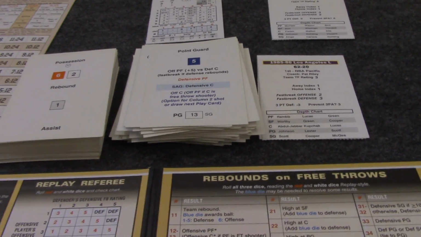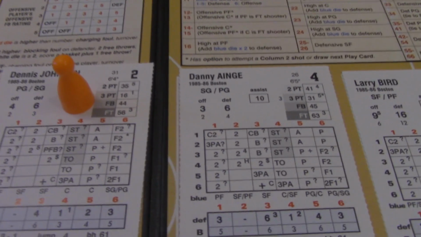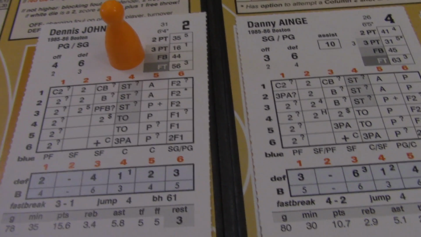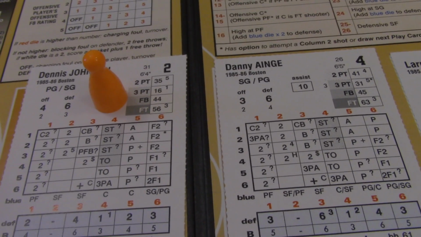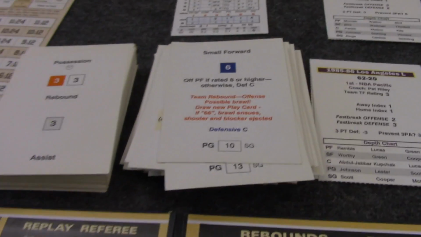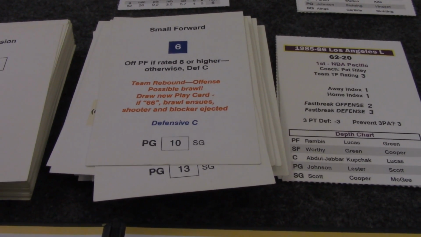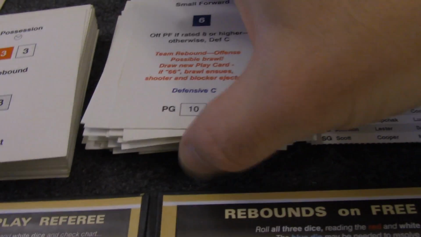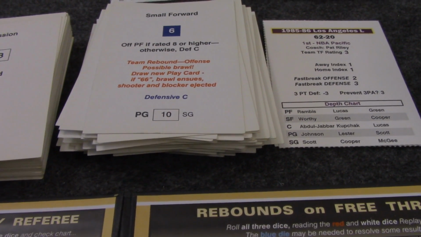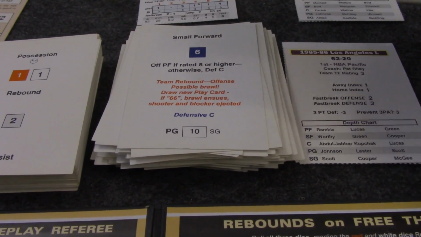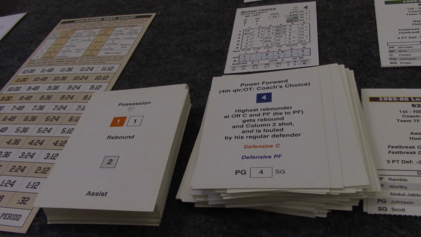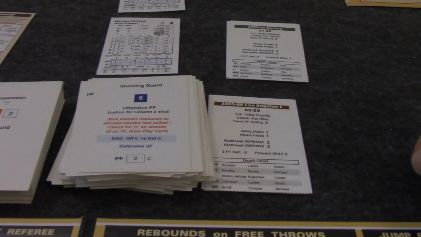Okay, so DJ will have the ball. And at 3-3, it's asking to check for the power forward's column 3 rating. So that's Worthy now, and he has a rating of 1. So it's a block, and it's going to be a team rebound to the offense. So Worthy swats it and knocks it out of bounds. And we'll see if there's a possible brawl. So let's flip if it's a 66, and it's not. So cooler heads prevail. Alright, so DJ misses. Worthy gets his 2nd block of the game. And Boston gets the ball back with a fresh clock.